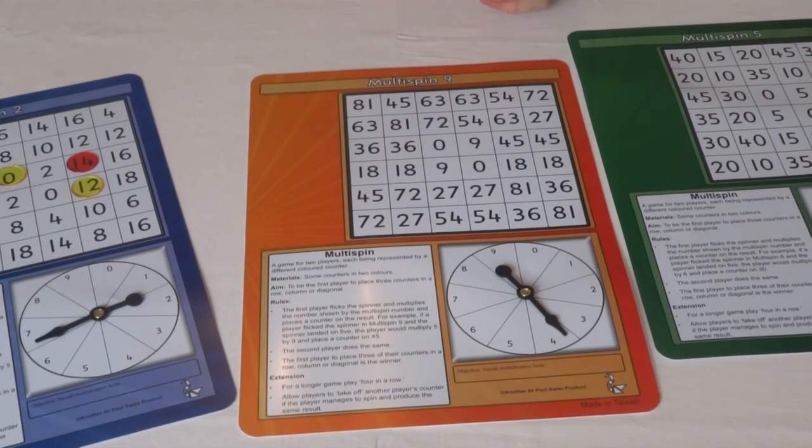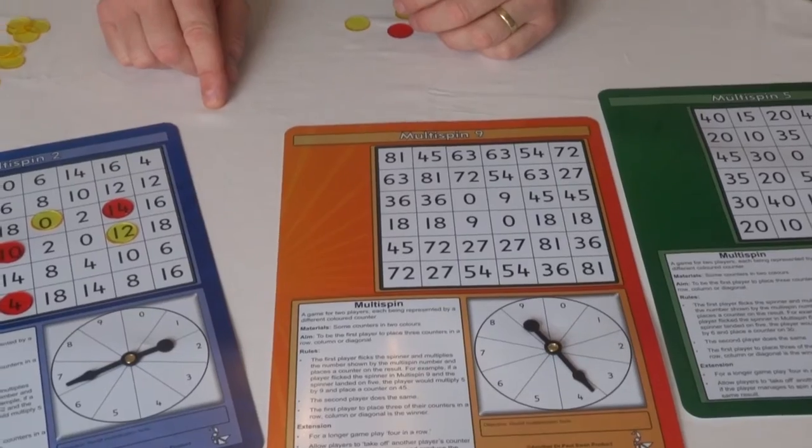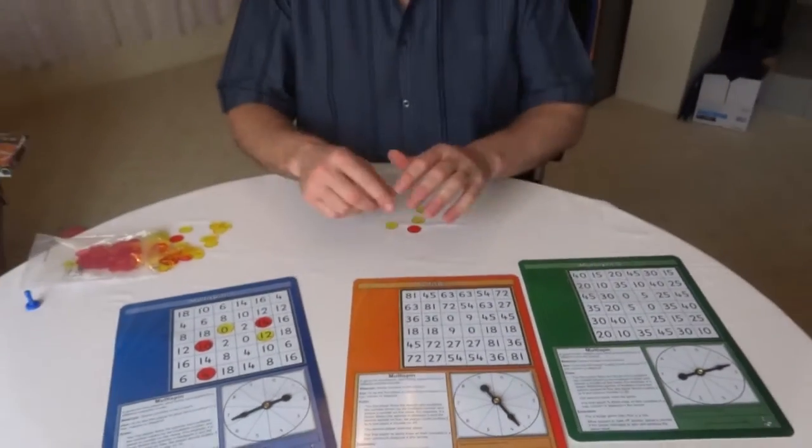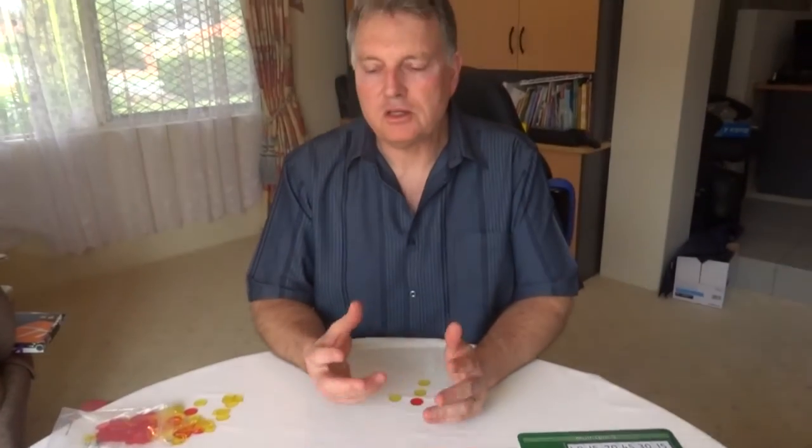And just for your benefit, we've put a computer version of Multi-spin 2 and Multi-spin 5 up on the web. You can just have a play of it.